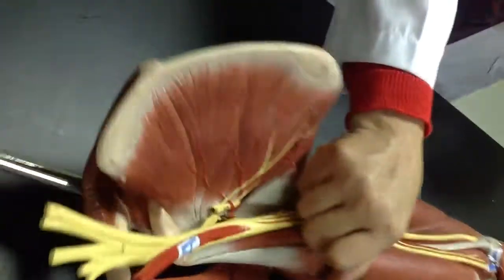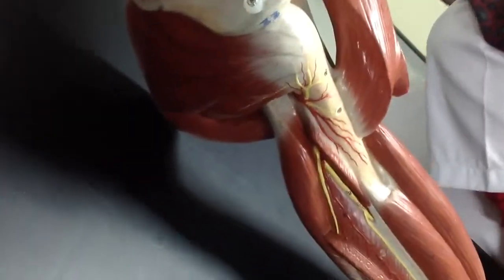Doctor, we can feel it, right? No, we cannot feel it because it is deep. If there is infection, it enlarges, and then we can feel it. We can feel this group if it is enlarged, otherwise we cannot feel it.